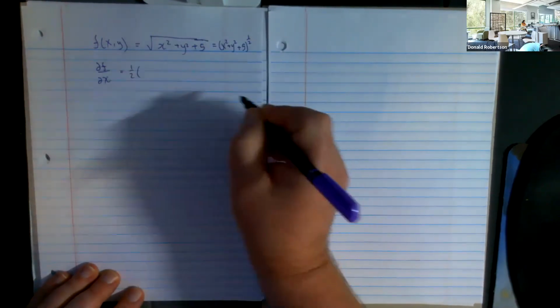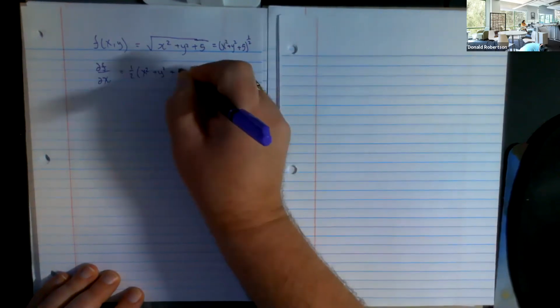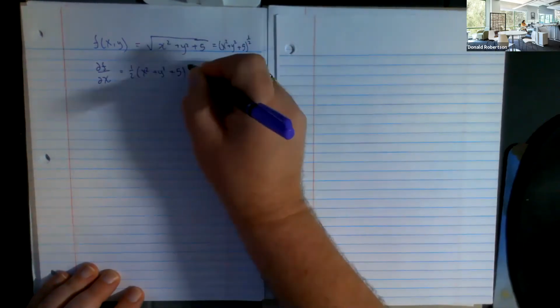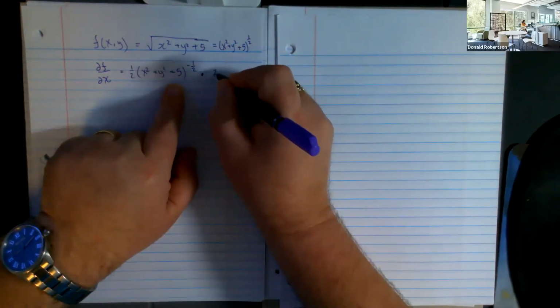Great. So the rule is multiply by the power and reduce the power by 1. So take 1 away from that and you get -1/2. And it's a chain rule, so it's times the derivative of everything inside the brackets with respect to x. And that's, in this case, it's 2x.